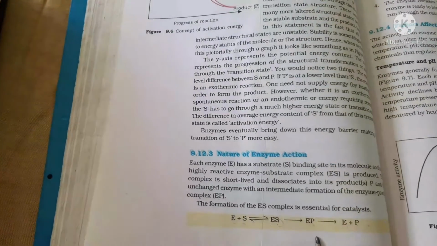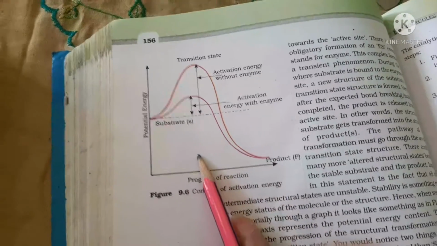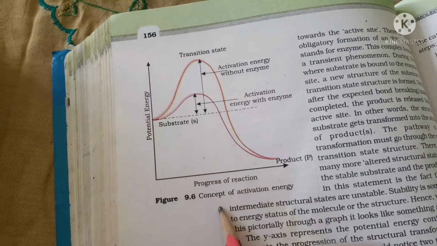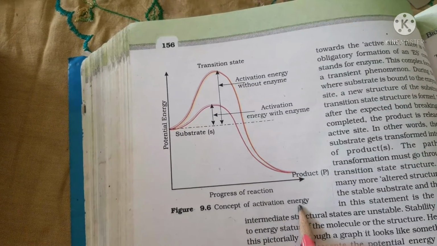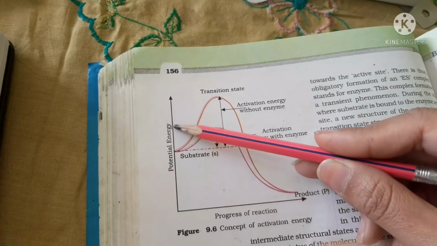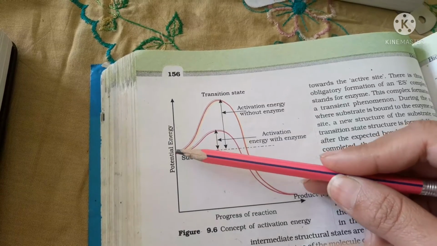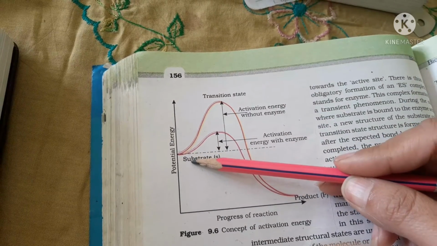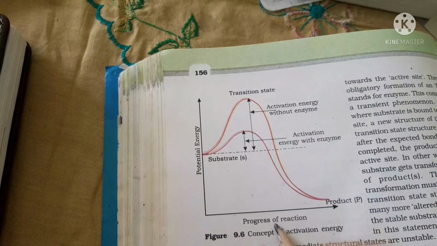So here we can understand that in a reaction the enzyme is not consumed, it is only used to enhance the rate of reaction. Now the same thing let us understand with the help of this graph. This graphical representation is to understand the concept of activation energy. Here on the y-axis is the potential energy, the energy that is required by the enzyme to undergo the binding. And here on the x-axis is the progress of the reaction.